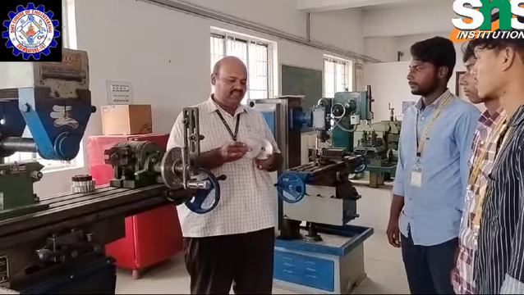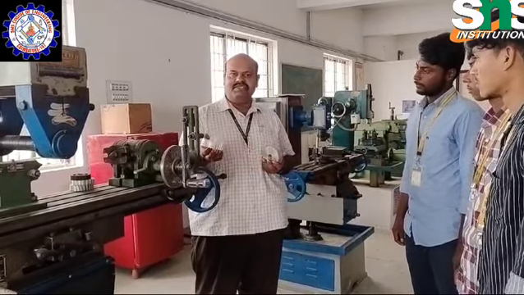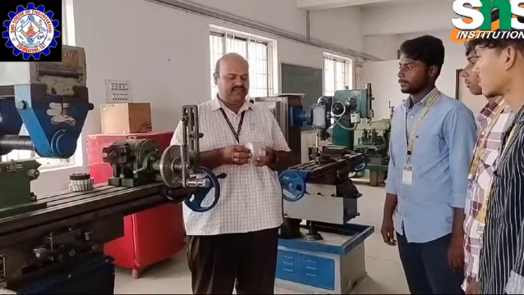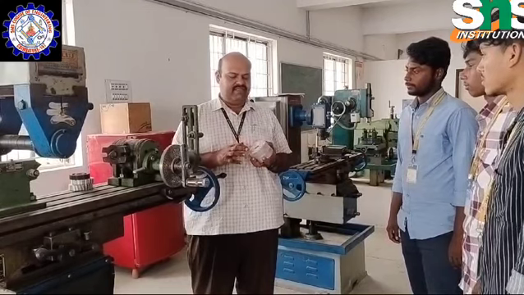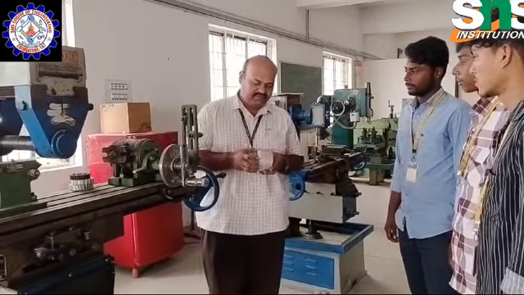So this gear is a cut gear which has been completed in this machine, and this is a blank which is prepared for cutting this gear. Okay.